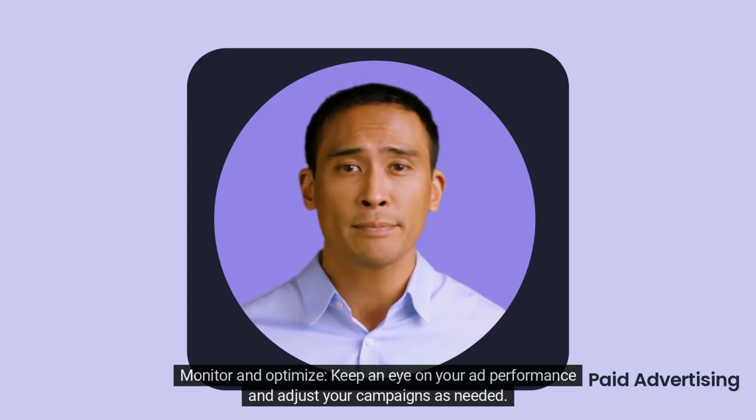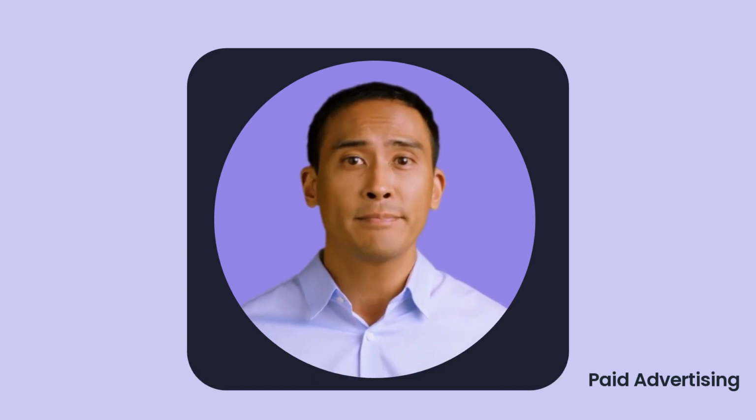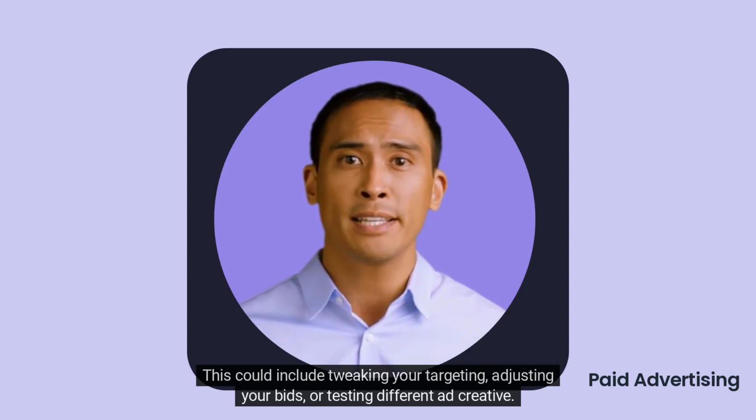Monitor and optimize. Keep an eye on your ad performance and adjust your campaigns as needed. This could include tweaking your targeting, adjusting your bids, or testing different ad creative.